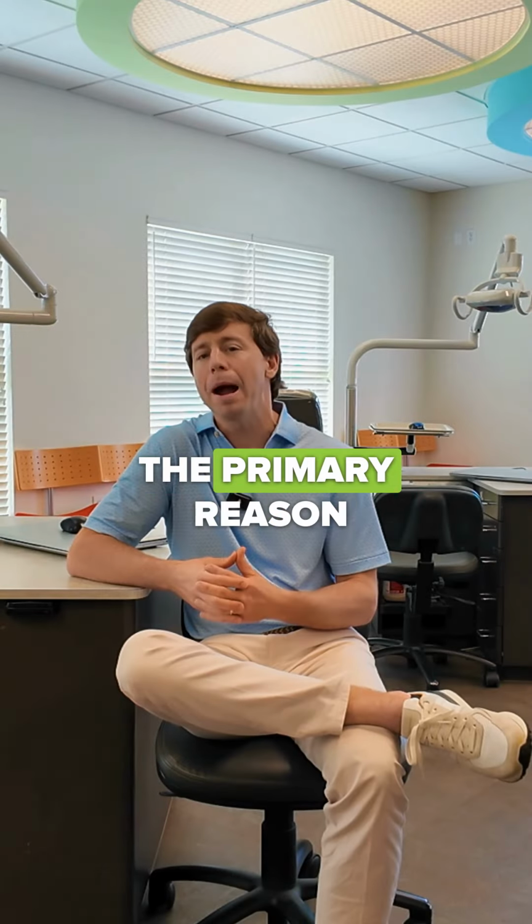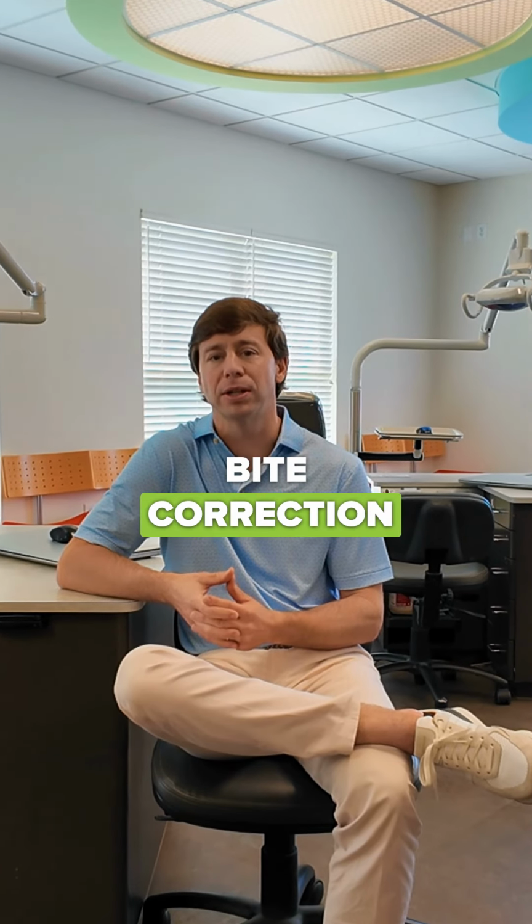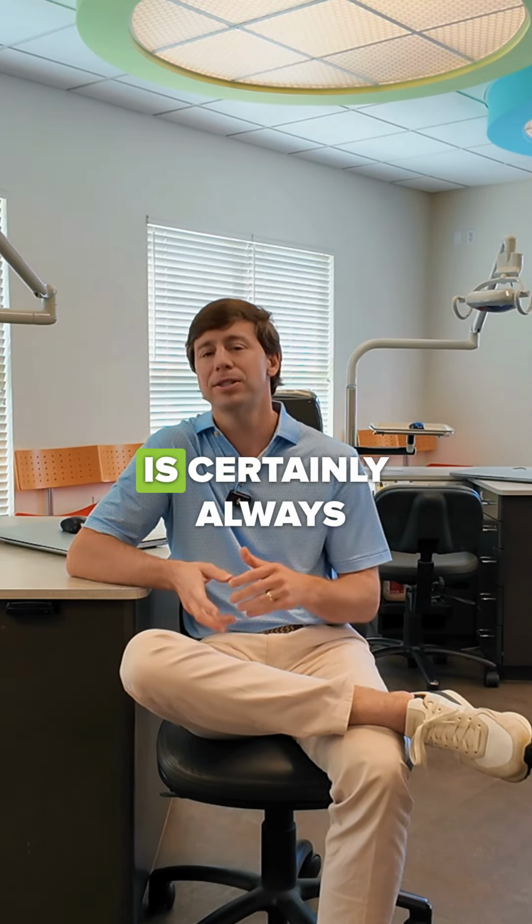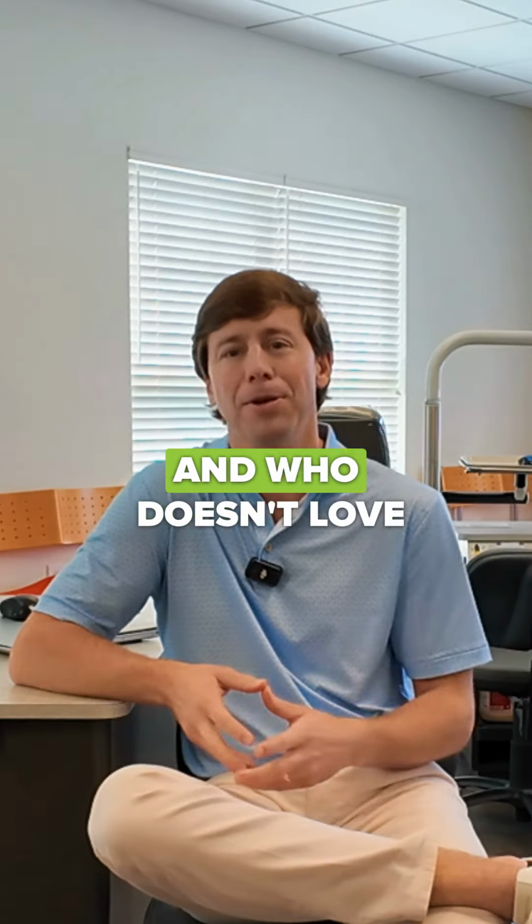In conclusion, the primary reason we focus on bite correction is for functional health reasons, but a positive secondary benefit to bite correction is certainly always enhanced appearance. And who doesn't love looking better?